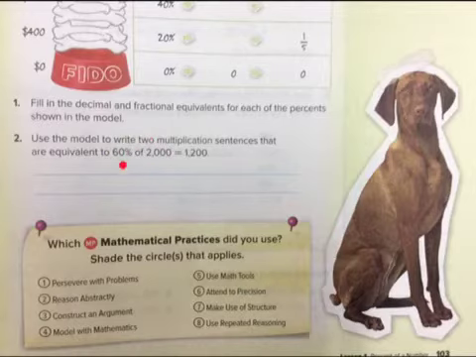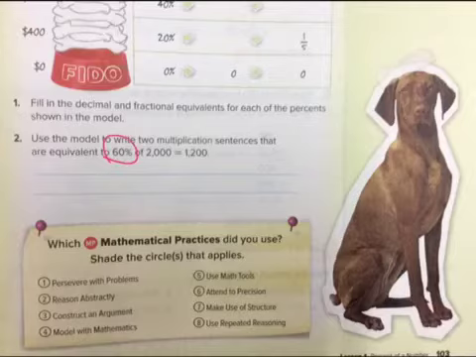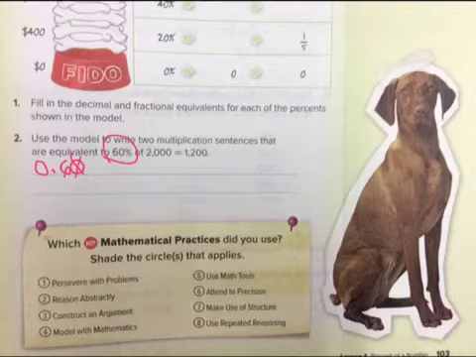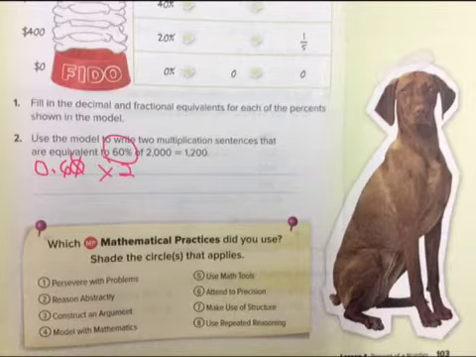Well, let's convert the percent to a decimal. You know that it's 60%, so it's 60 out of 100, so it's 60 in the 100th place. But don't forget that you don't have to write the 0. You can just simply write 6 in the 10th place. So then you take that 6 in the 10th place and you multiply it by the 2000.